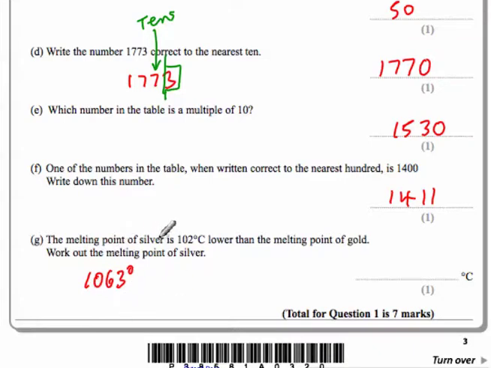Now the melting point of silver is 102 degrees lower than this, so I need to take 102 away from that. You can use your calculator, but this is very easy. We just take 100 away from this, which would leave us with 963, and then we take another 2 away, so that will be 961 degrees centigrade. So that's the first question done. On to the next video.